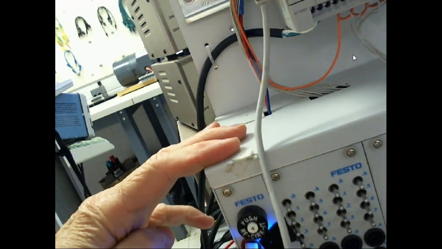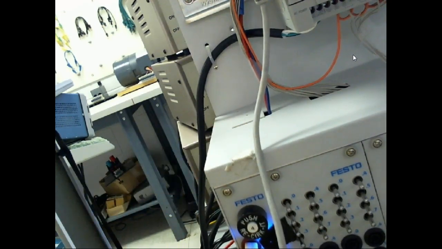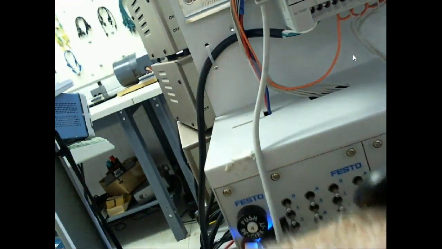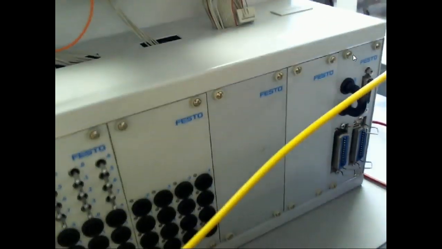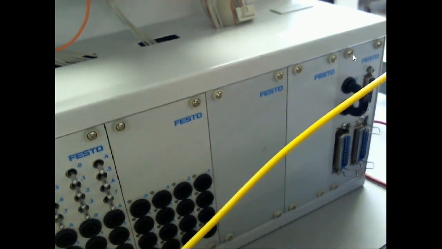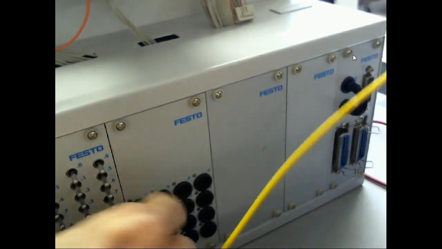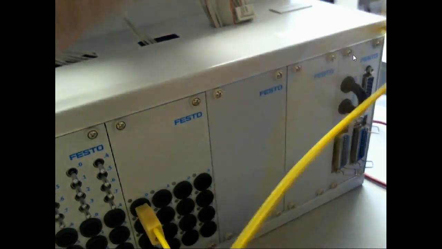I'm going to take the minus out, which would be the blue, and run it into the common of one of the lights. If all these were outputs, I would jump all of them, right? You understand that? And then I'm going to take this and run it to output 0, and I'll run it up to this light.